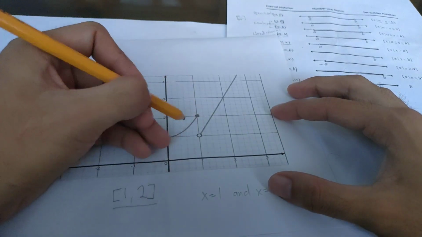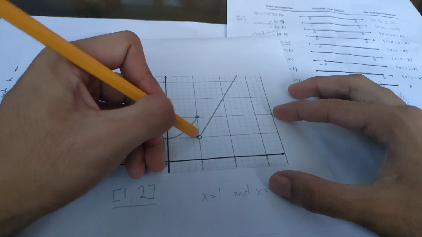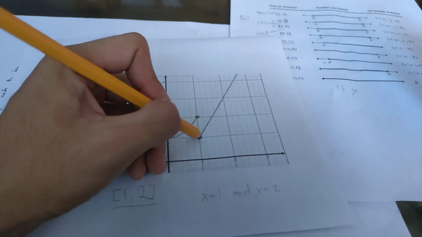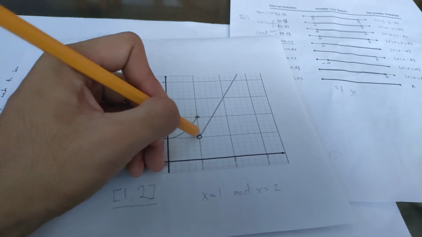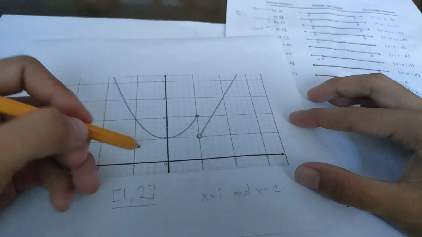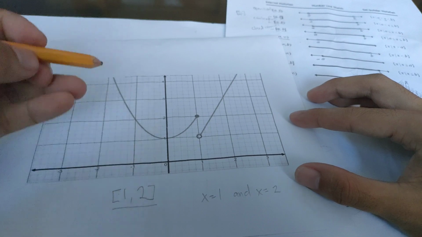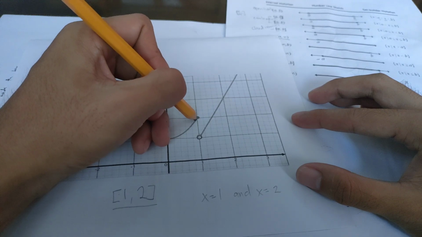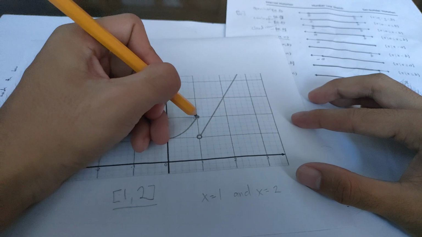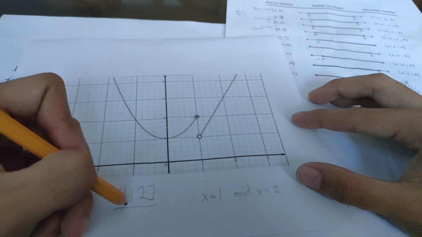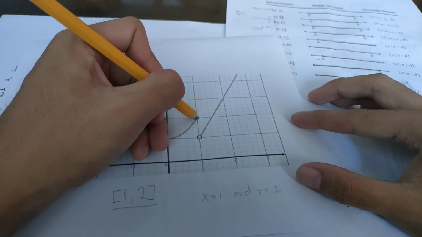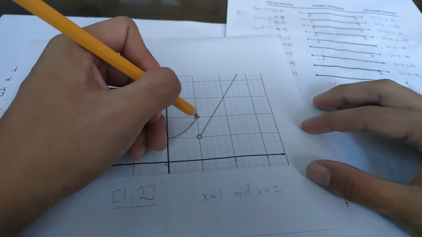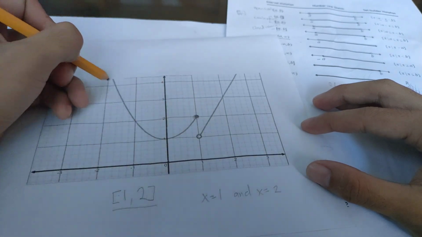So, based on our graph, this one is open shaded, right? Open shaded means that it cannot satisfy our interval, so we will not use this one. But this one is shaded, so it satisfies our interval, which is 1 to 2, because it is included. So now we will use the shaded part of this graph.